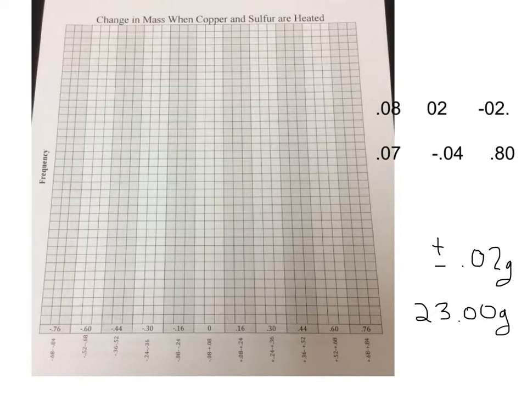You're not 100% sure. Now, the balances, we've had them for a long time. They haven't been serviced in a couple of years. So I think the range of precision has gotten higher. So I now feel that they are plus or minus 0.04 grams. So if you mass something and it is exactly 23 grams, you might get 23.04, you might get something as low as 22.96 grams.